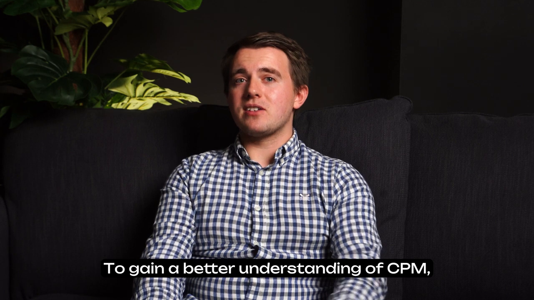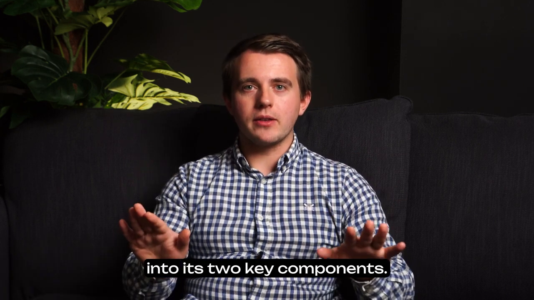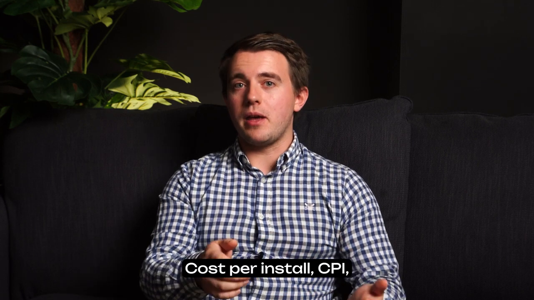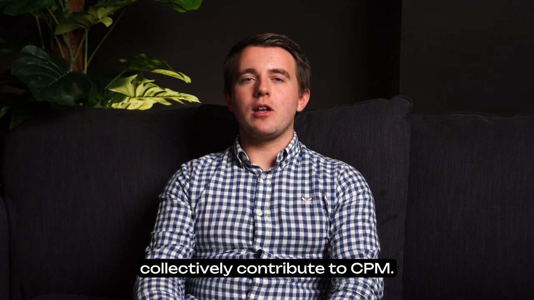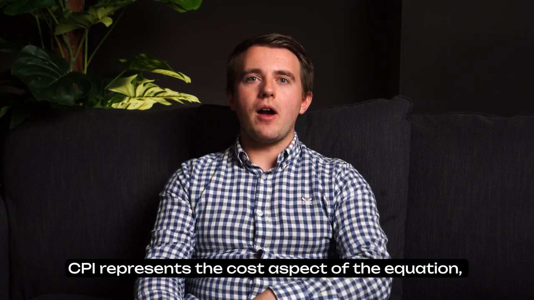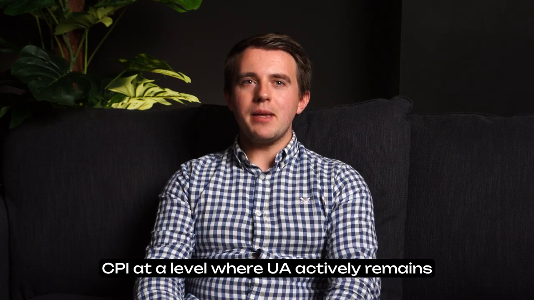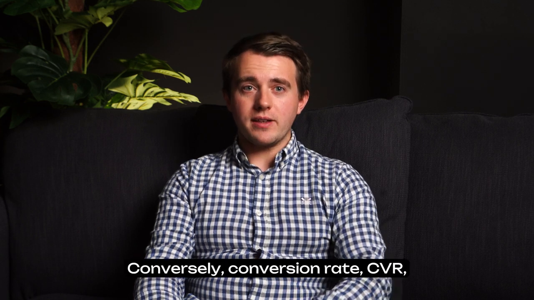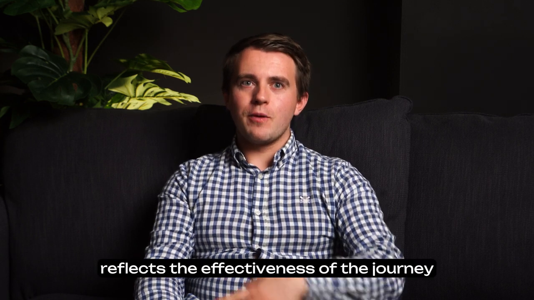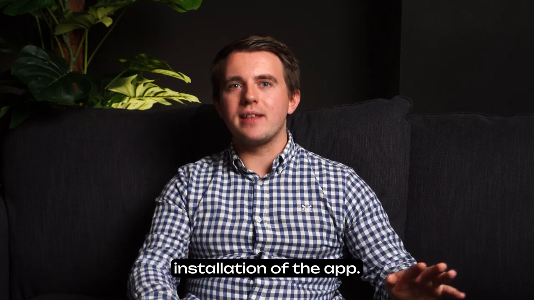To gain a better understanding of CPM, it's essential to delve into its 2 key components: cost per install, CPI, and conversion rate, CVR. These elements collectively contribute to CPM. CPI represents the cost aspect of the equation, and the objective is to maintain CPI at a level where UA actively remains sufficiently profitable. Conversely, conversion rate, CVR, reflects the effectiveness of the journey from the App Store page to the actual installation of the app.